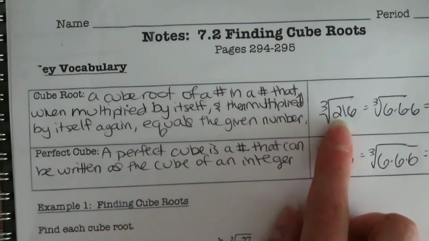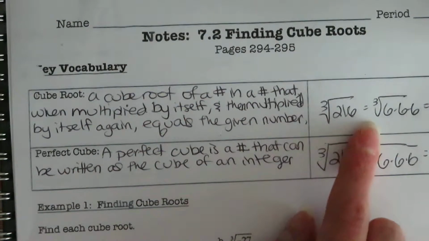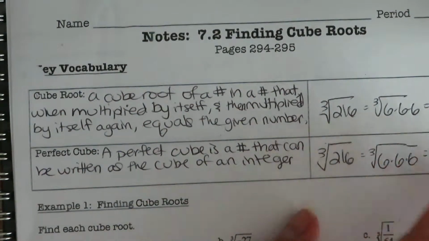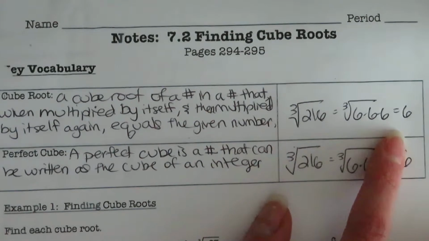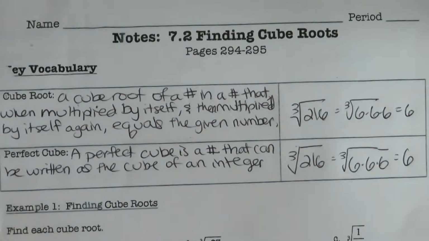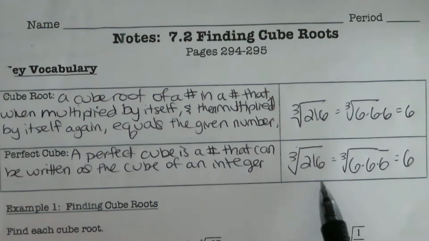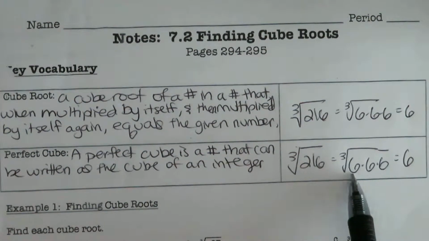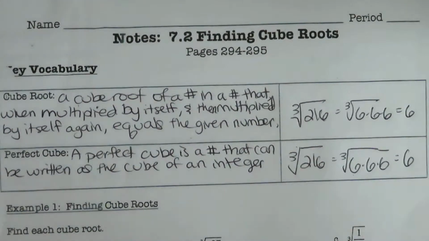So we have the cube root of 216, which is the cube root of 6 times 6 times 6, which is 6. A perfect cube is an integer that can be written as the cube of an integer. The cube root of 216 is the cube root of 6 times 6 times 6, which is 6. Find each cube root.